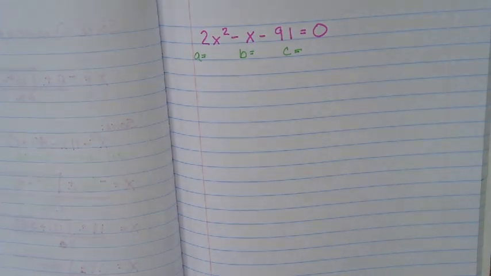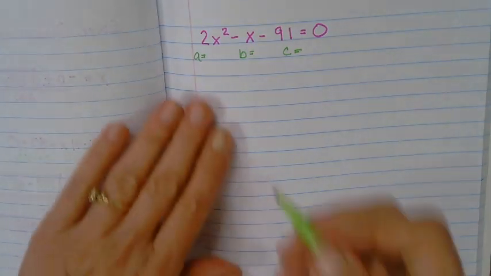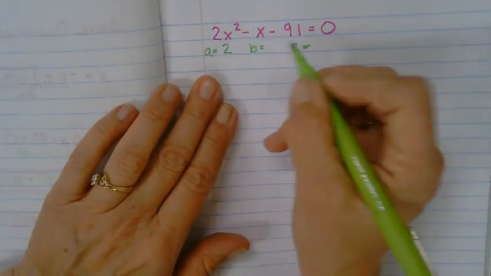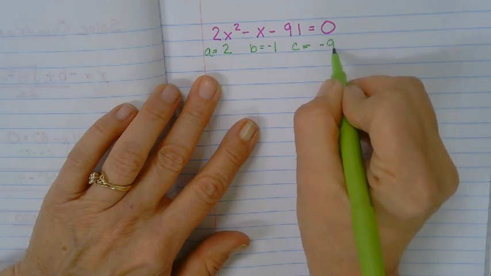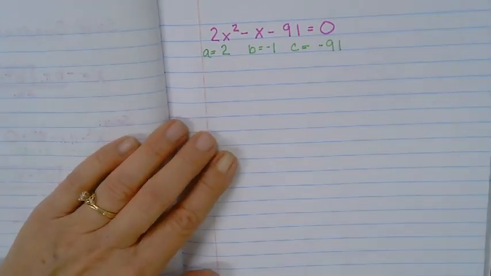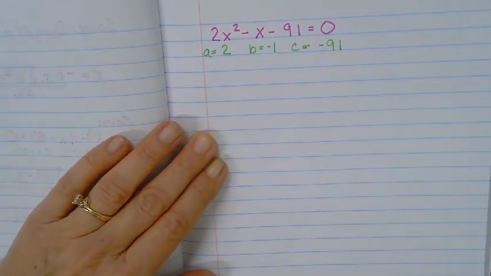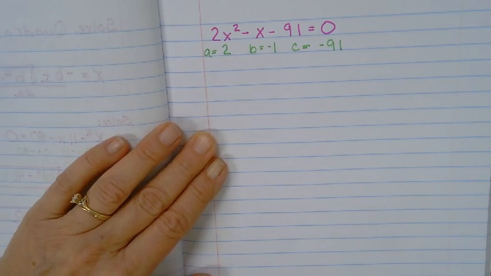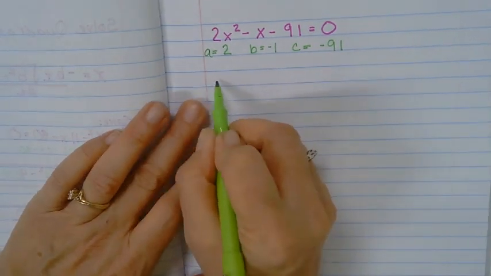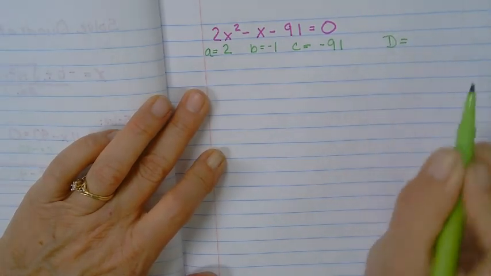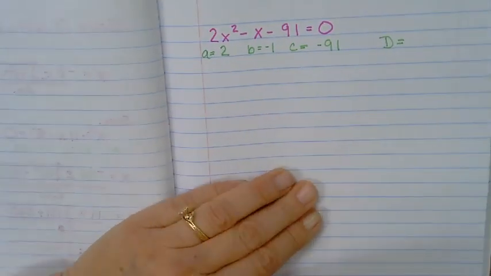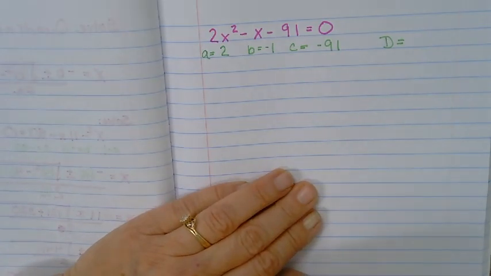Okay, write your A, B, and C. First thing I want you to do is find your discriminant. You remember what the discriminant was?